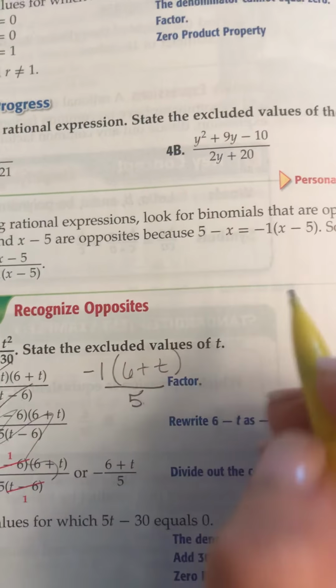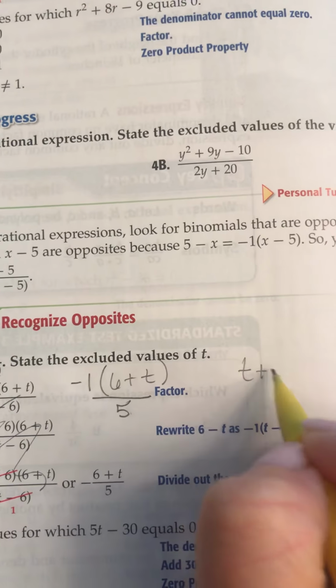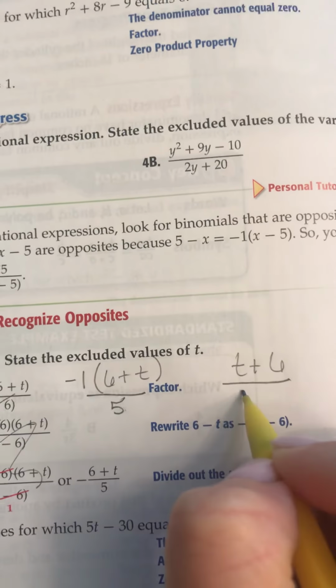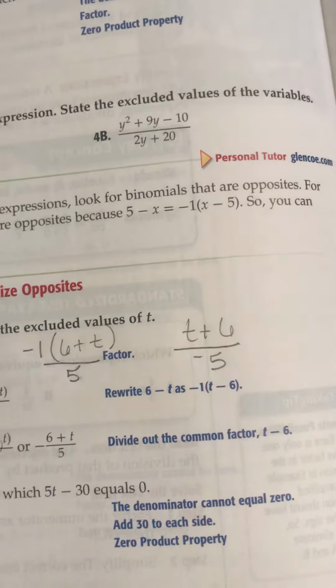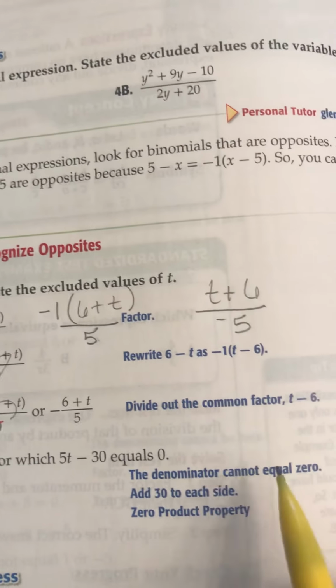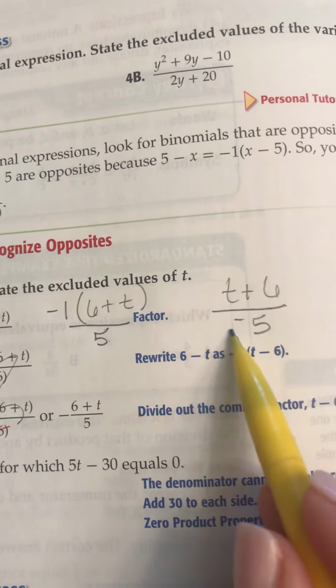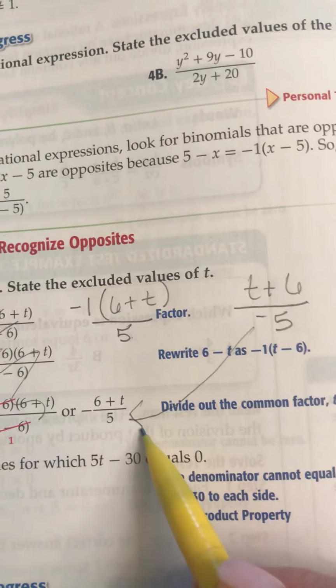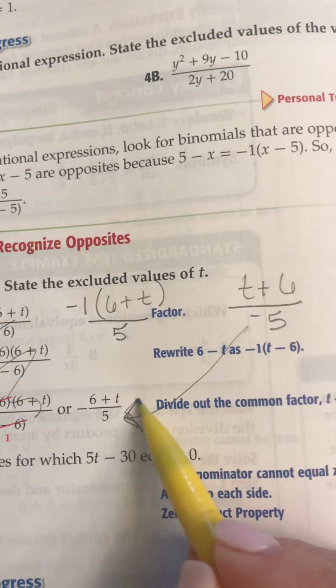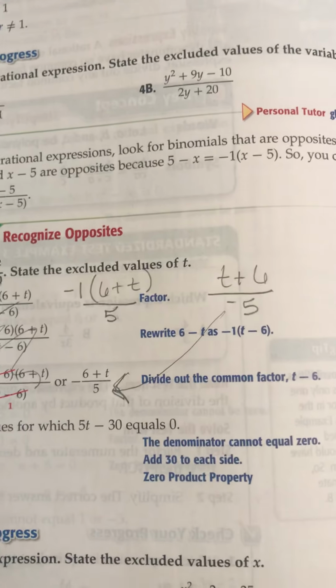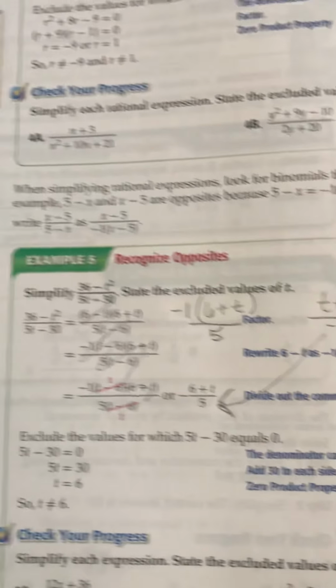You can even put the negative in the bottom. You could put 6 plus t or t plus 6 over -5. I would be fine with it just like that. As you'll notice, this is messy, but basically what I got is the same thing as what they got. So I just wanted to point that out.